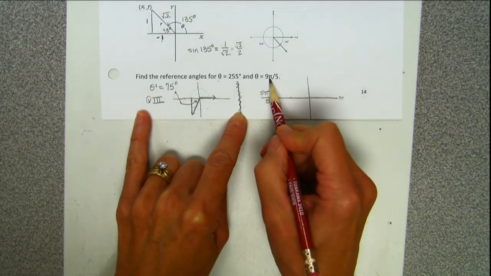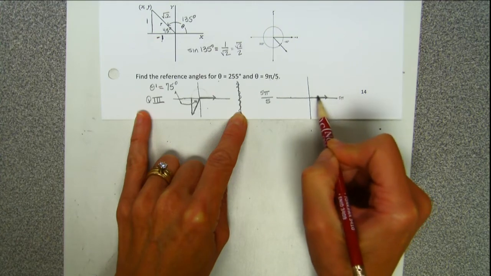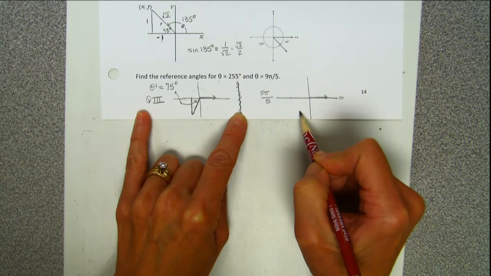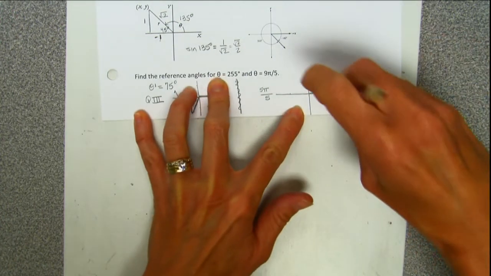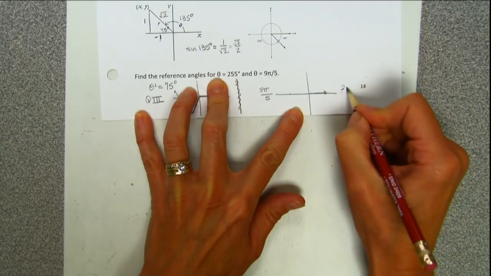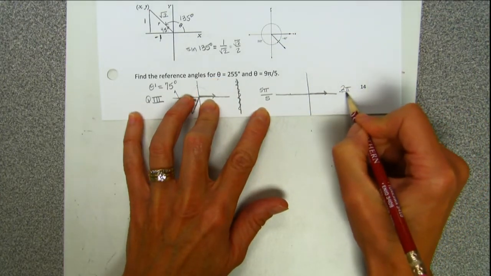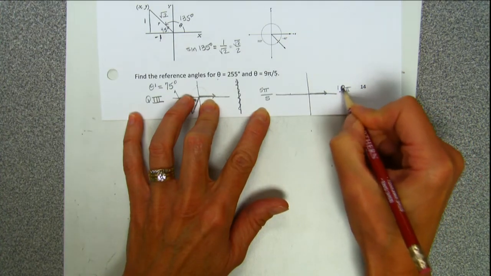So 9 pi over 5, we're looking at standard position, and our angle is going to go past 5 pi over 5. How far past is it going to go? Well, let's talk about this. Isn't this one 0 pi, but it's also 2 pi? But if I'm thinking in terms of fifths, wouldn't it be 10 pi over 5?